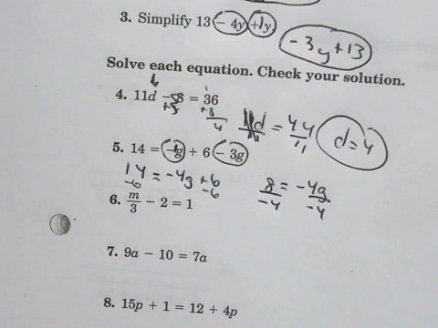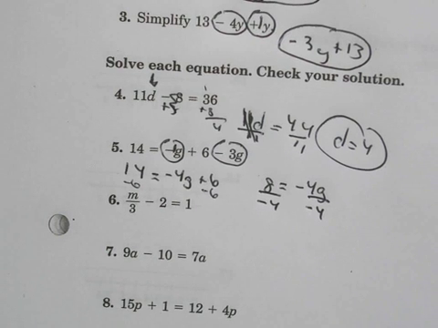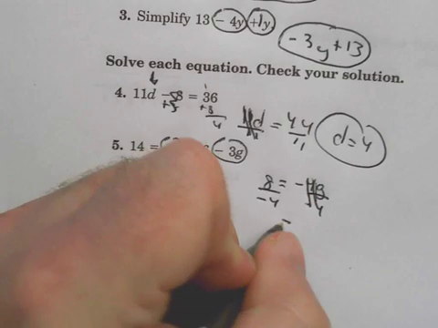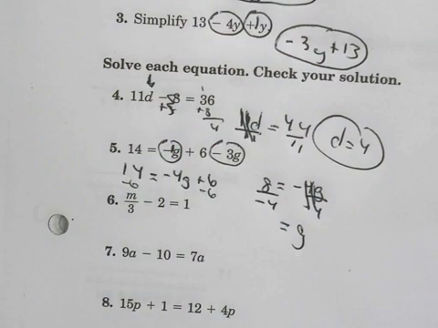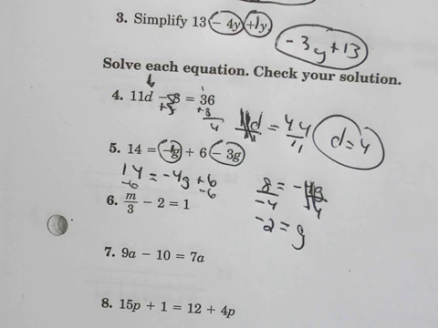That equal sign says I have to do whatever I want on each side of the equation equally. Negative 4 divided by negative 4. Who can tell me what negative 4 divided by negative 4 is? Not 0, but thank you for offering that little tidbit of complexity. Gerald, it's 1. 8 divided by negative 4 is negative 2. Negative 2 equals G, or G equals negative 2.